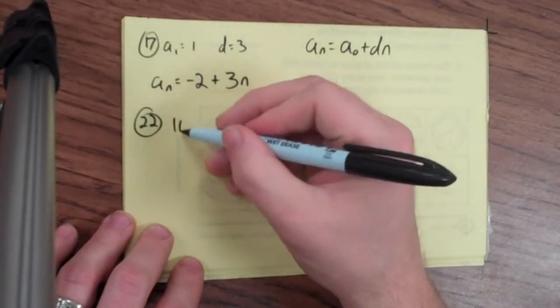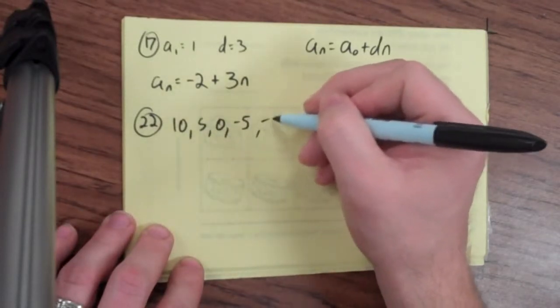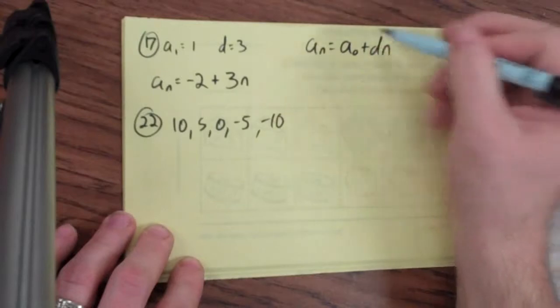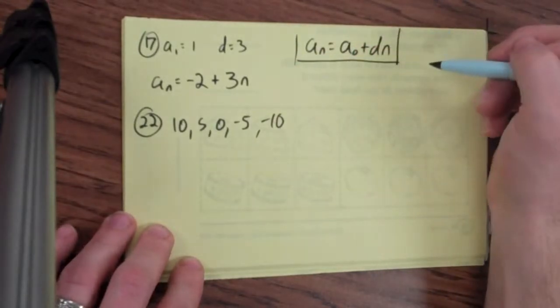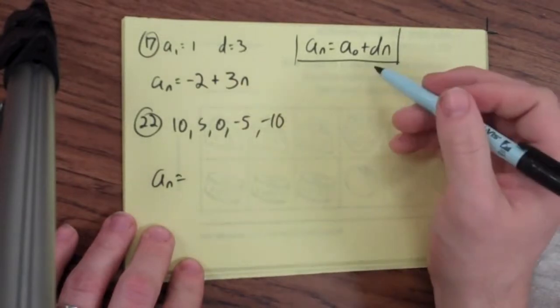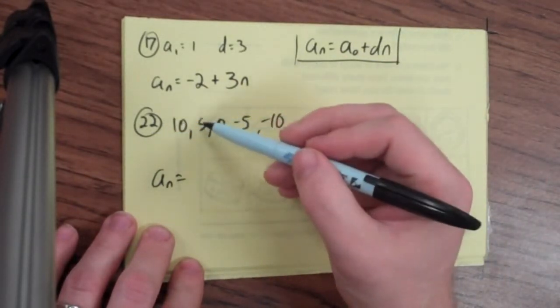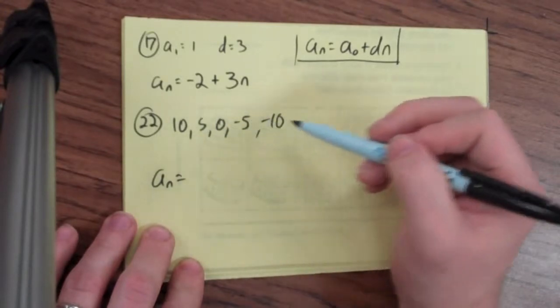22 is 10, 5, 0, negative 5, negative 10. Okay, remembering our formula is going to apply to every arithmetic sequence. a sub n is equal to a sub 0. Okay, a sub 0 would be this guy right here. Well, I noticed that I'm going to subtract 5, subtract 5, subtract 5. This gives me my next term.